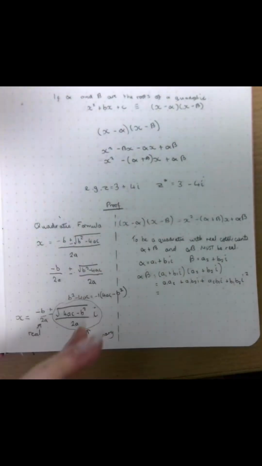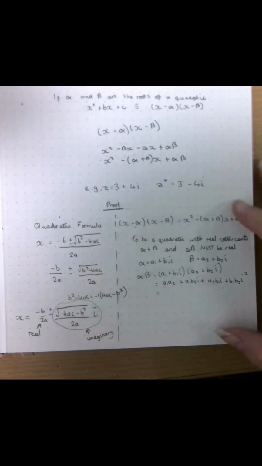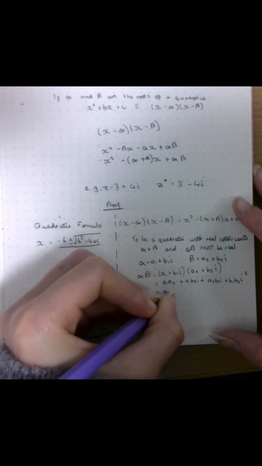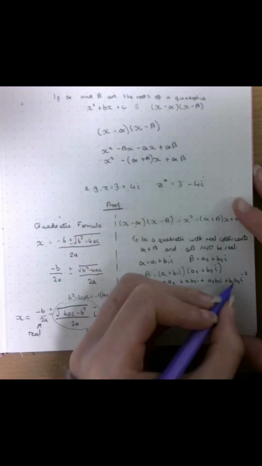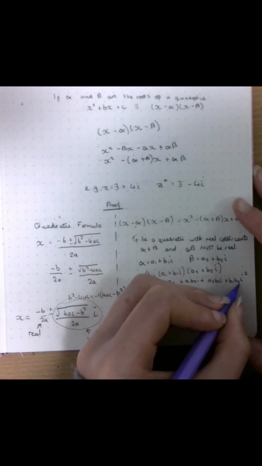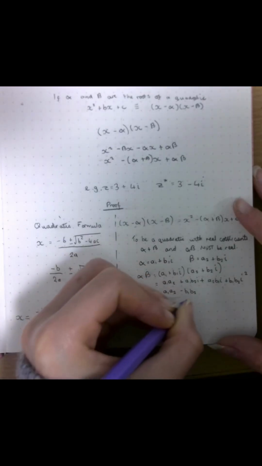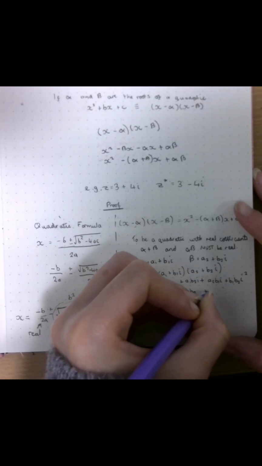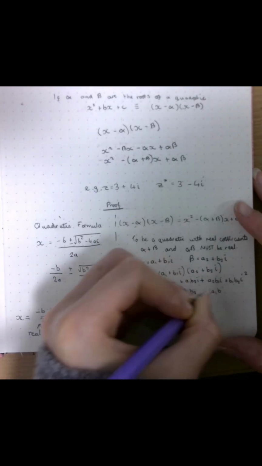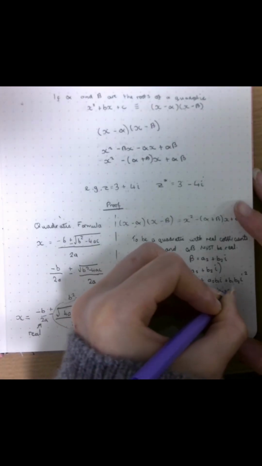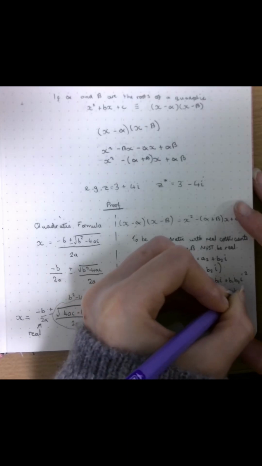We're going to group the real parts and the imaginary parts together. So we'll get a1 a2, and then this b1 b2 will become minus b1 b2, and then we have plus (a1 b2 plus a2 b1)i.